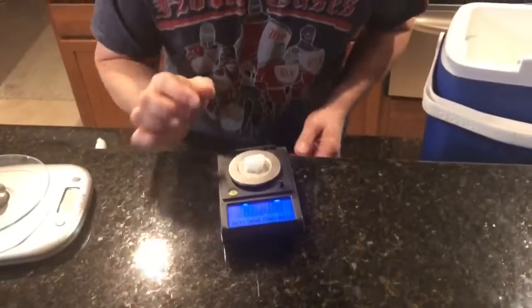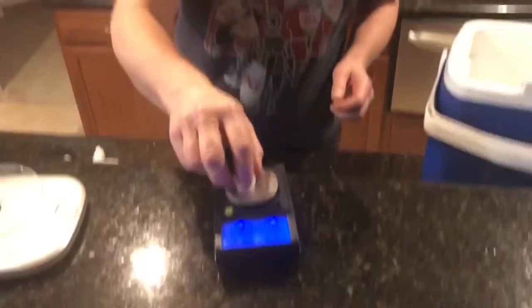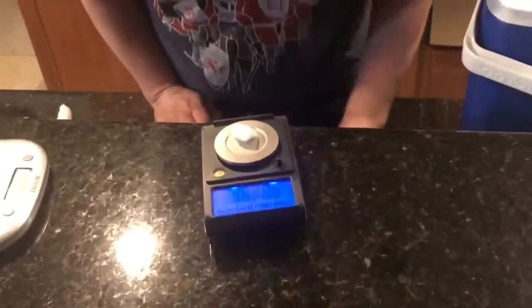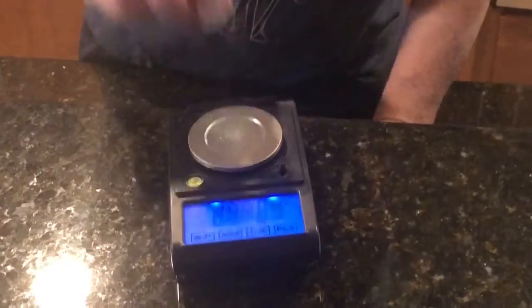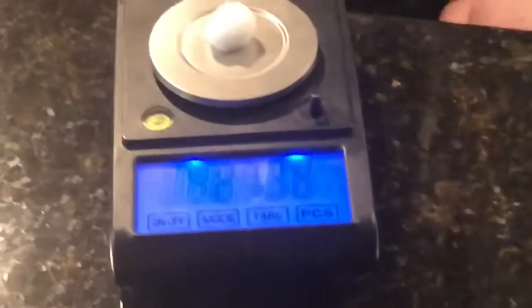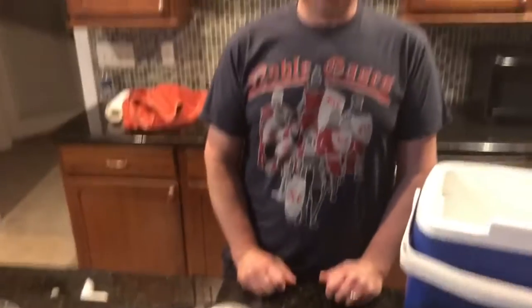Remember, don't touch dry ice with your bare hands. Put that on there, and that is too much. We'll need less than that, so we'll break off some. We need ballpark 3 grams. You see that it's not 3 grams? How about now? 2.7. Are we good? Okay, good. So 2.7 grams.